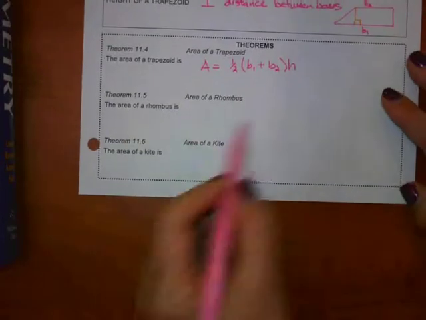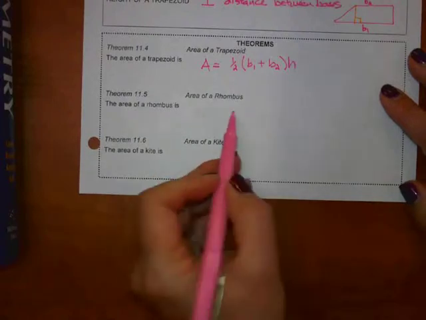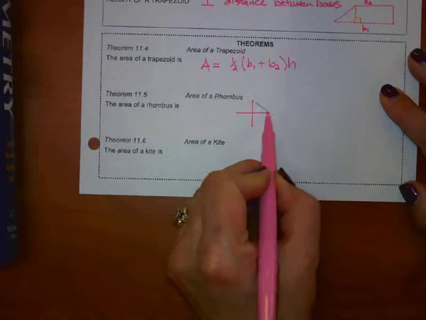All right, area of a rhombus. So what do we know about a rhombus? The sides are equal, right? Okay, so I'm just going to try and draw a good rhombus here.